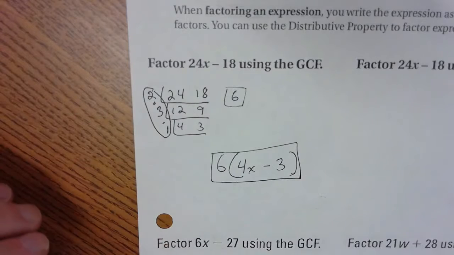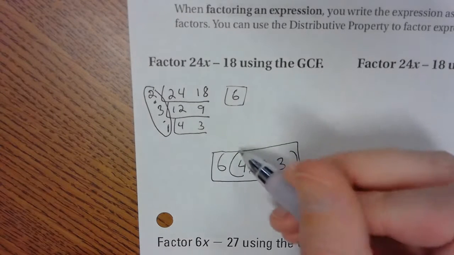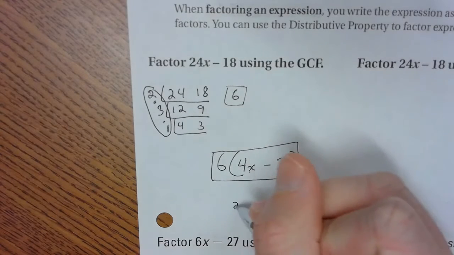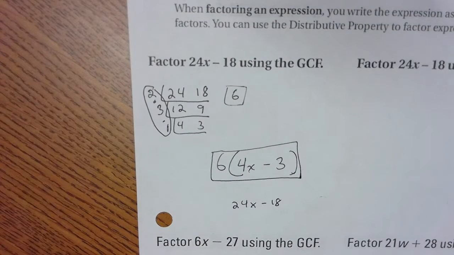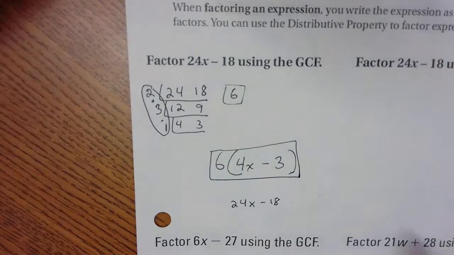When I'm looking at it, if I were to check it, if I were to distribute that, that would give me 24x minus 18. That's always a way of checking it.